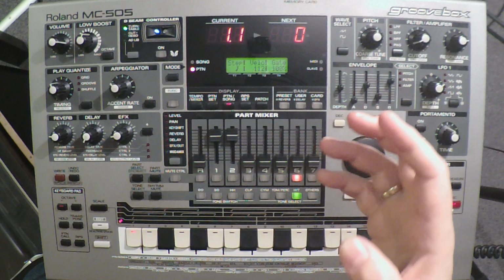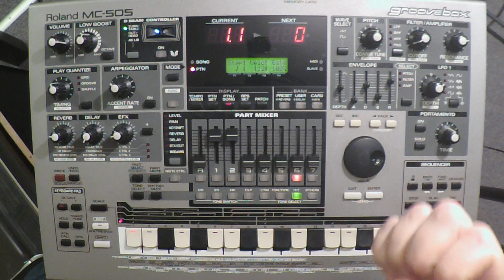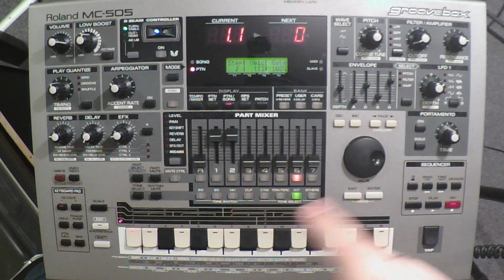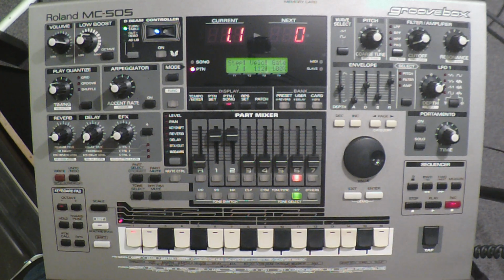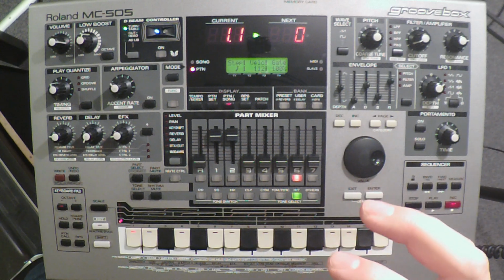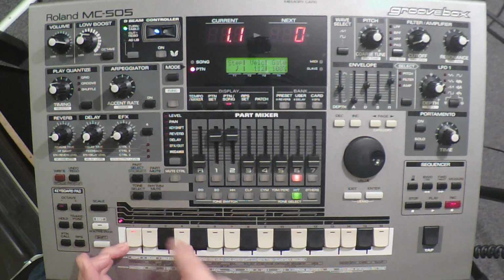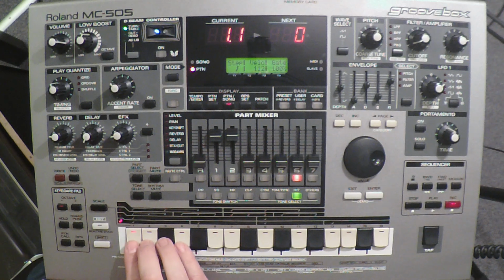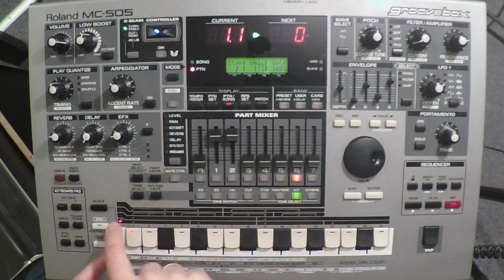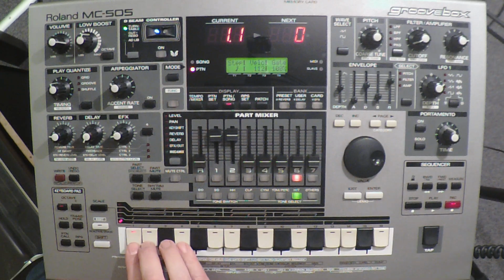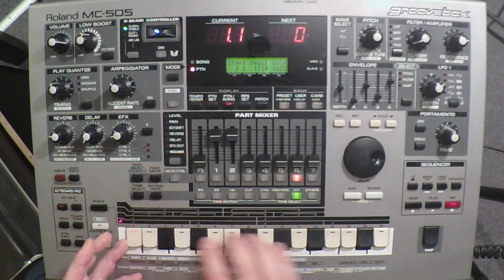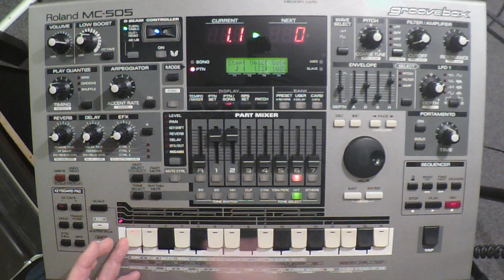Like I said, the resolution in the MC505, if you turn quantize all the way off, you have a maximum resolution of 96 pulses per quarter note, PPQs. This means that what's represented by 4 step keys going from 1 to 5 with 16th notes, you would have 96 keys, not only 16, but 96.